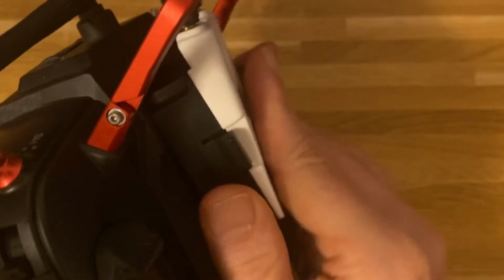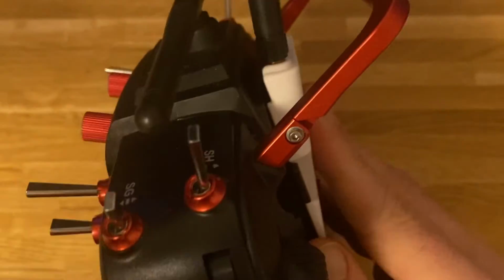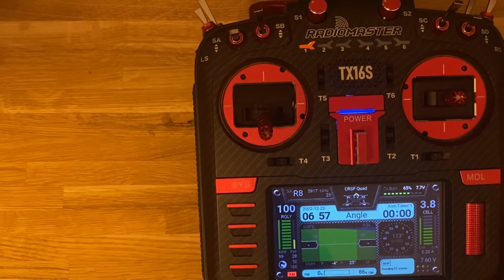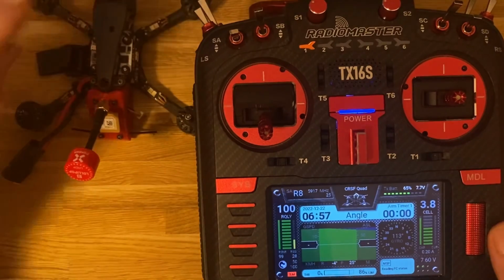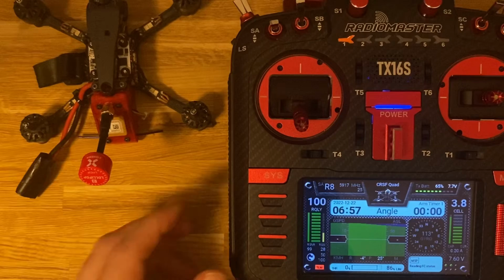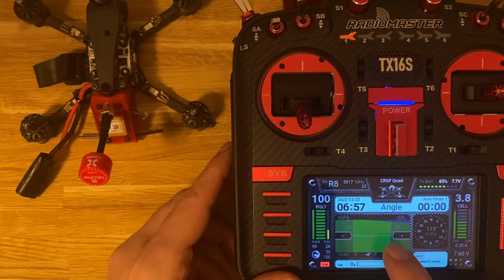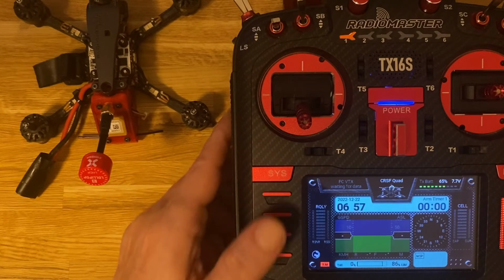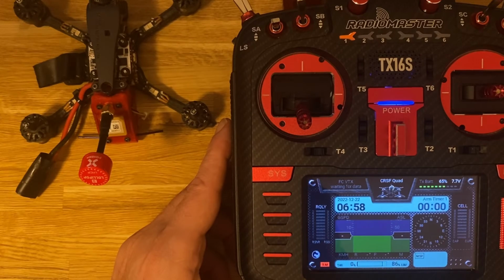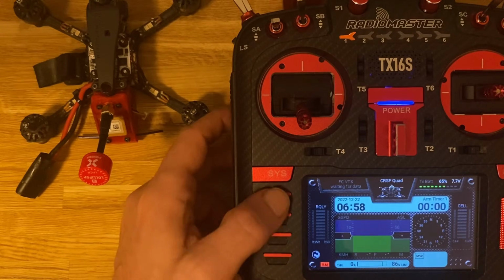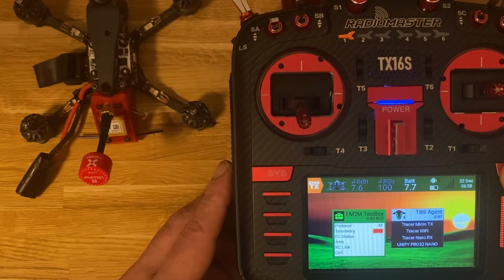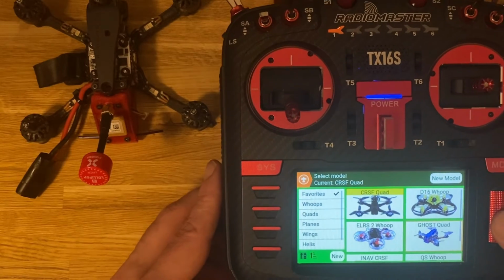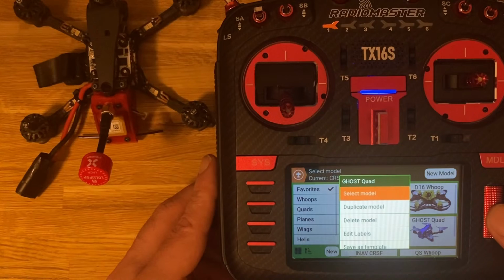So let me quickly change again model. Now we are going to Ghost. Another quad. This one is with GPS, but we are inside, so we will not see. Last value, you can reset it. But of course we'll be switching models, so it's not needed. Long press, so go back to a system, long press model to select, and let's select Ghost Squad.